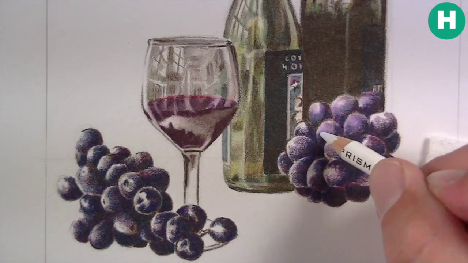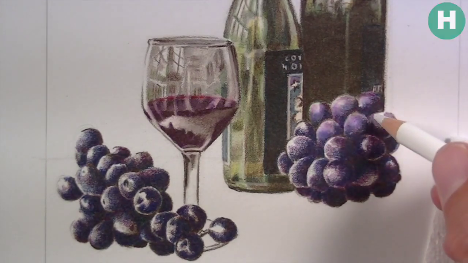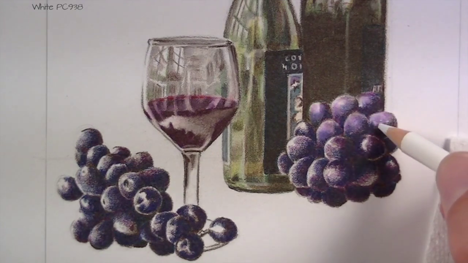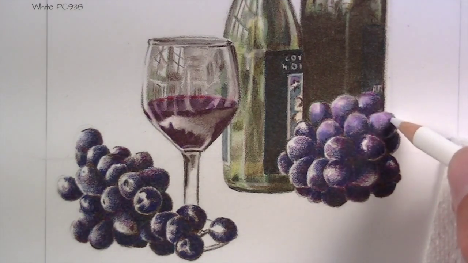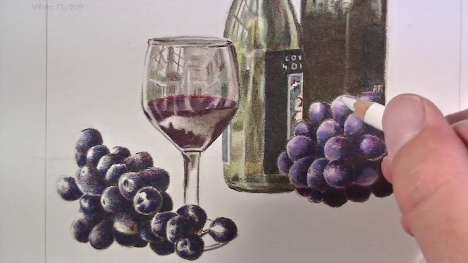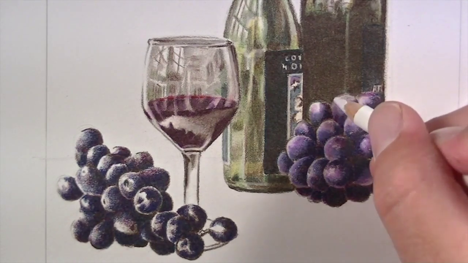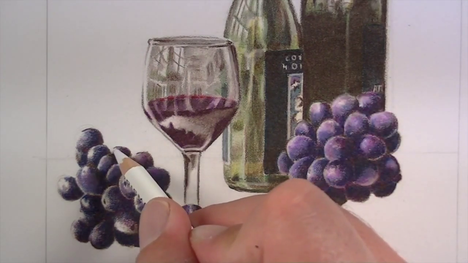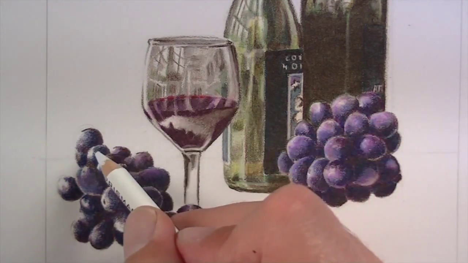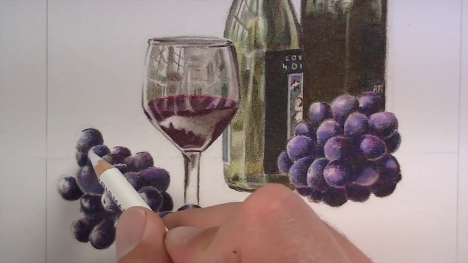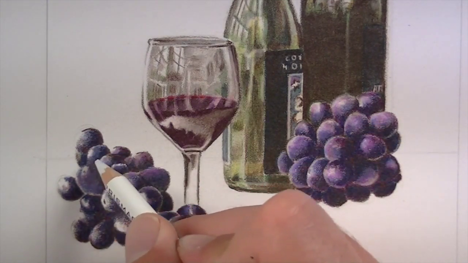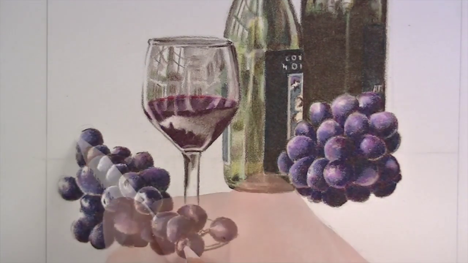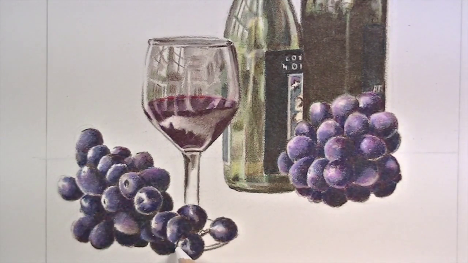Next, using a white, we can burnish these colors together, creating a smoother transition between values and a more natural look to the grapes themselves. I'm careful not to move too much of the indigo blue and dark purple around on the surface, instead preserving some areas of intense highlight, which is more true to the photo reference.